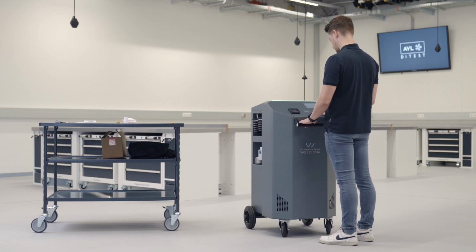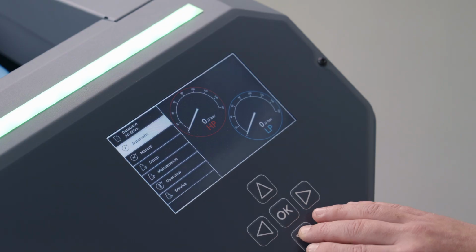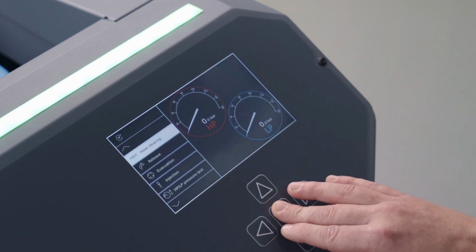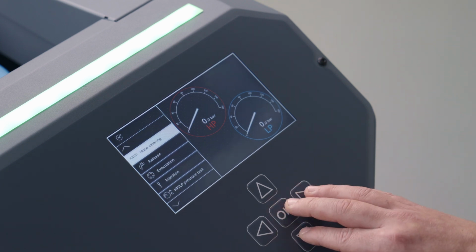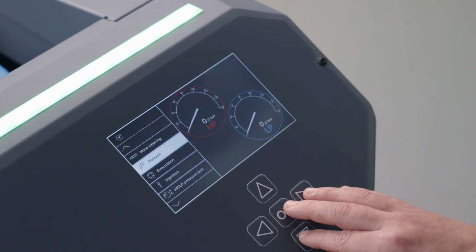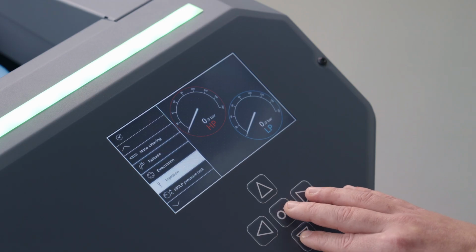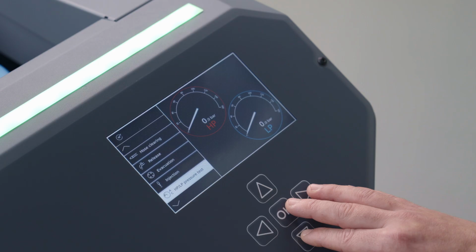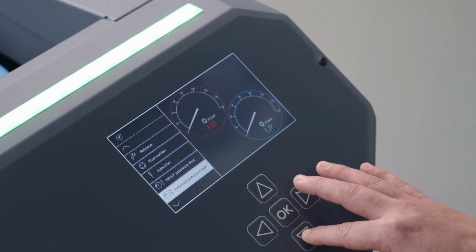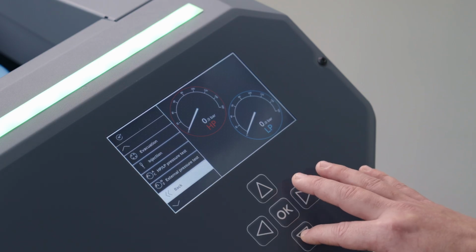In automatic mode, the steps of release, evacuation, and injection are performed automatically in sequence. In manual mode, various functions can be selected separately. These include hose cleaning, release, evacuation, injection, HP-LP pressure test, external pressure test.